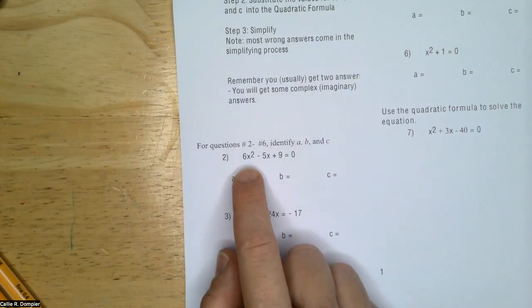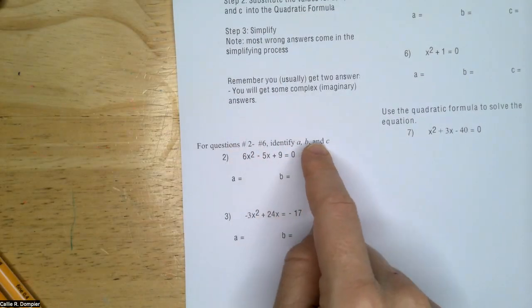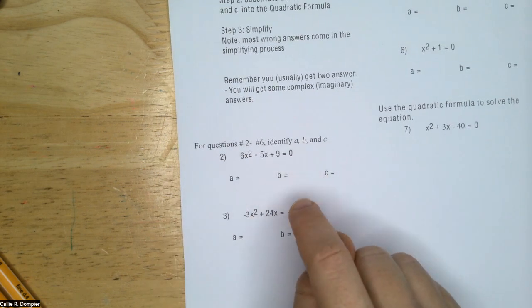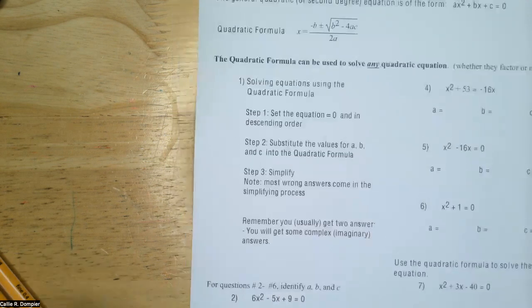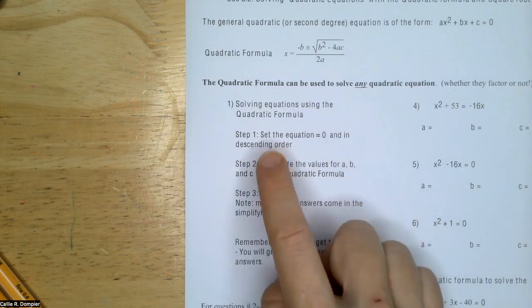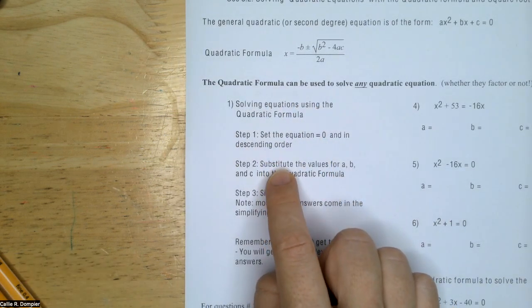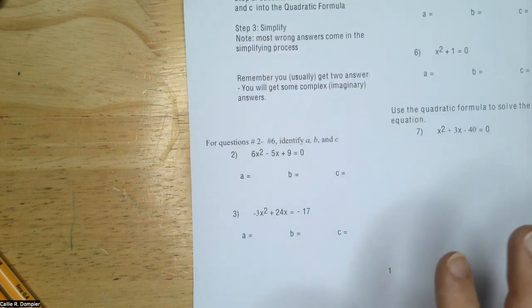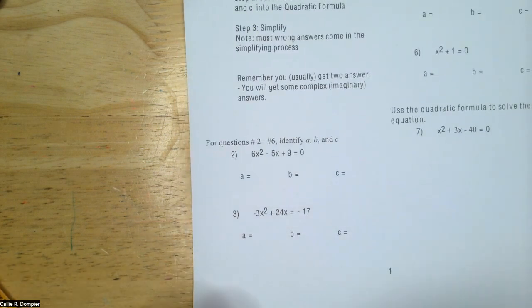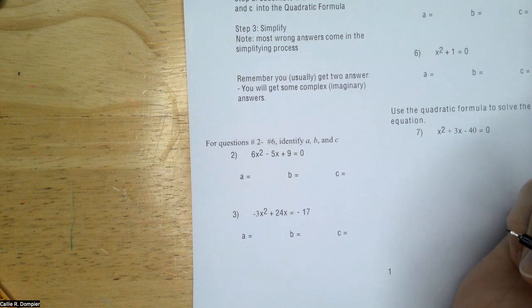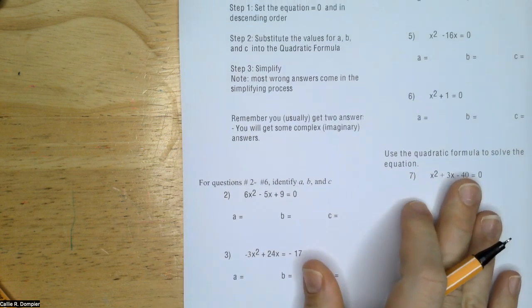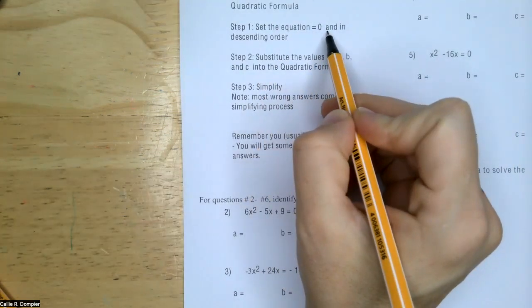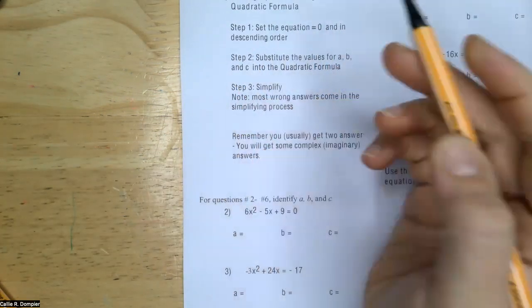Number 2 says, we're not doing the quadratic formula for 2, 3, 4, 5, and 6. We're just identifying a, b, and c. So we'll just do step 1. We won't do step 2, we won't substitute, but we'll just find a, b, and c. Step 1 says set the equation equal to 0. This one's already set equal to 0, and make sure the equation is in descending order.